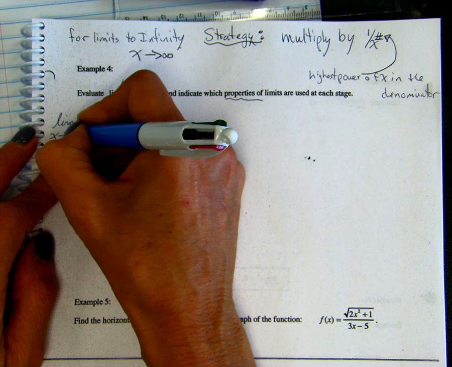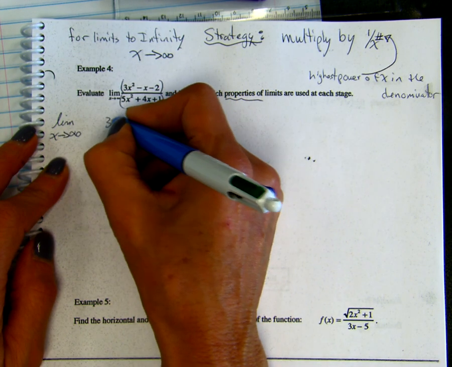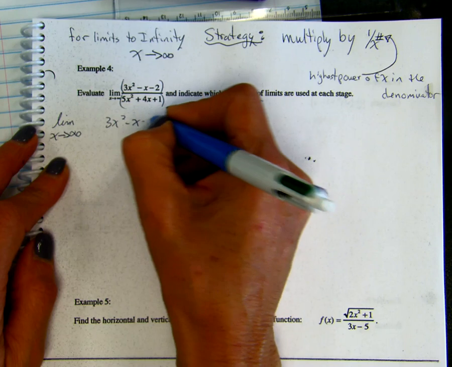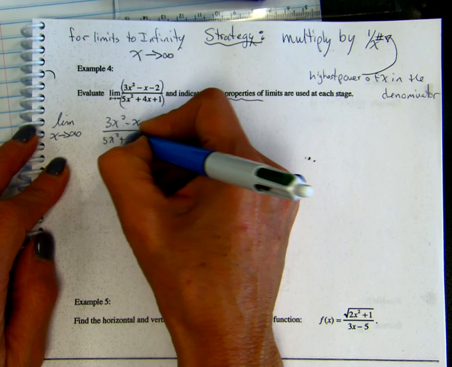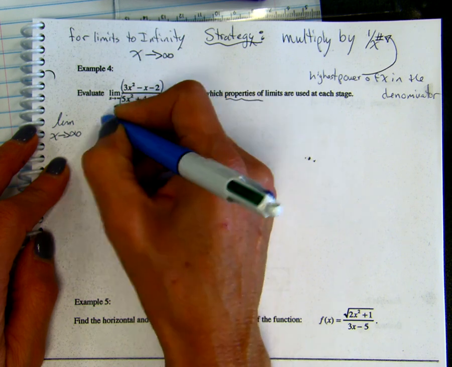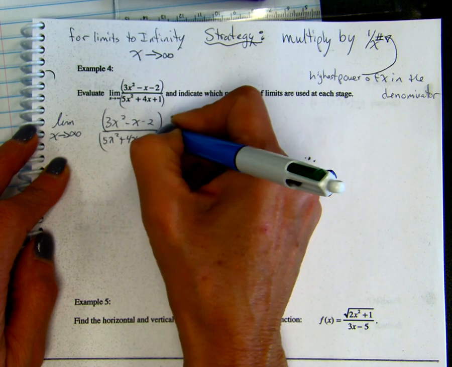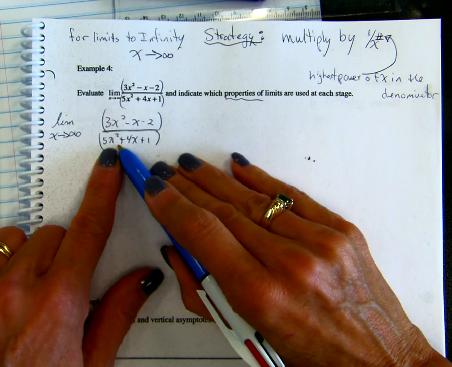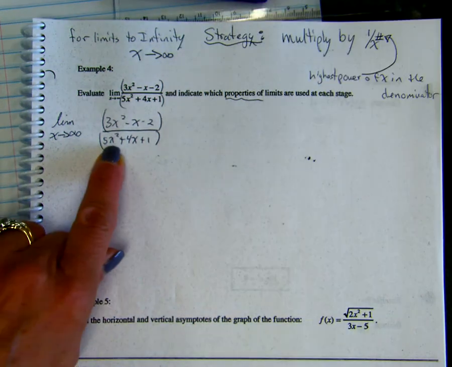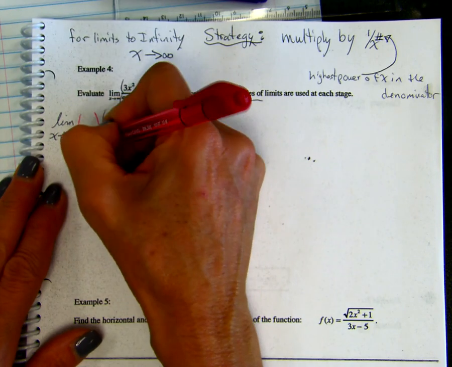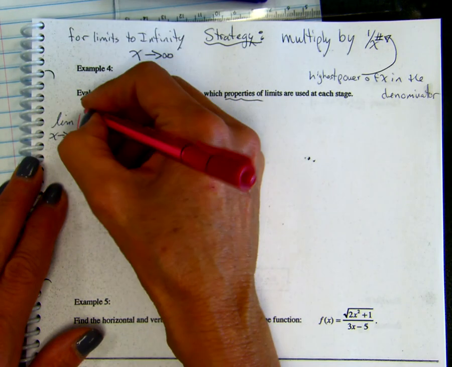We're looking at the limit as x approaches infinity for this function, 3x squared minus 2 over 5x squared plus 4x plus 1. Let's look at the denominator and see what's the highest power of x appearing? x squared.